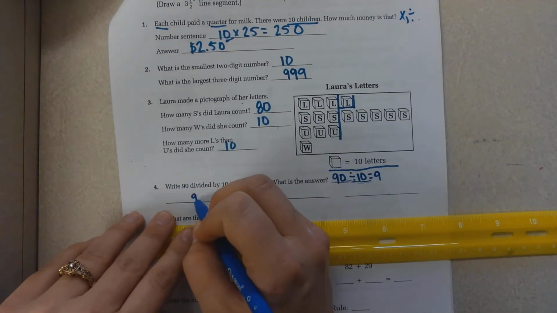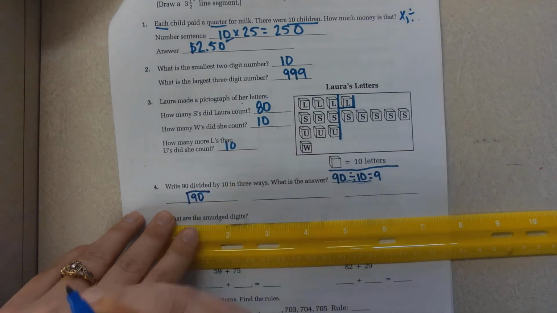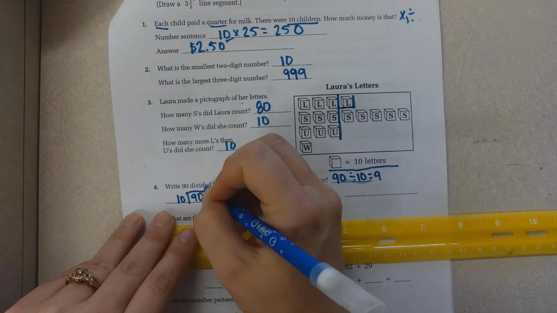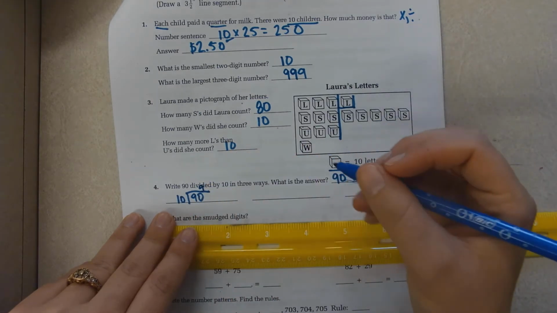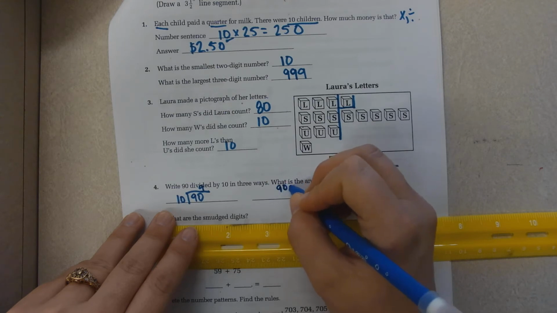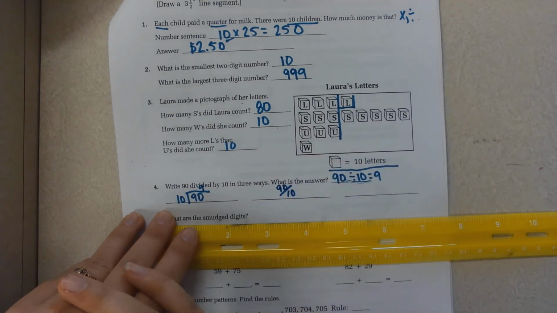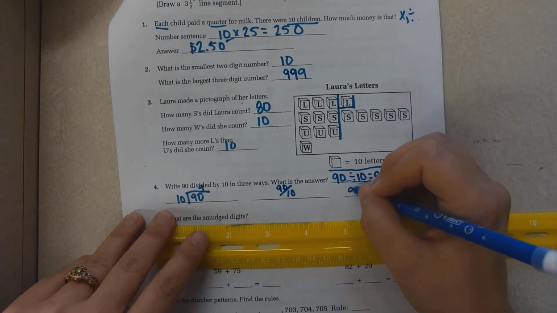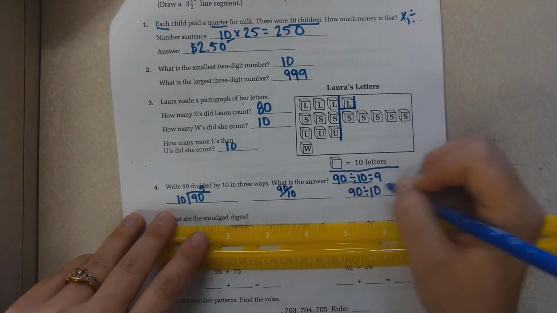I can write 90 in my box because he's my dividend. He talks to his divisor to get a quotient. I can write 90 over 10 as a fraction. Or of course I can do it the standard way and write 90 divided by 10.